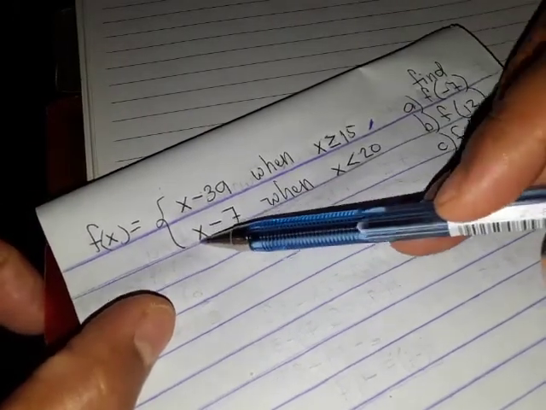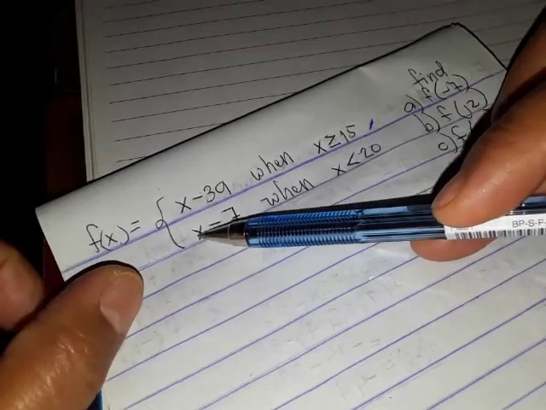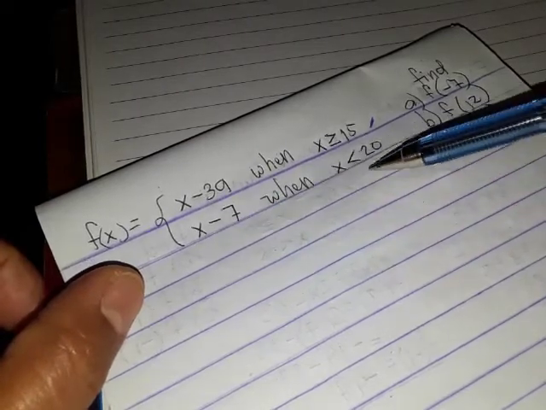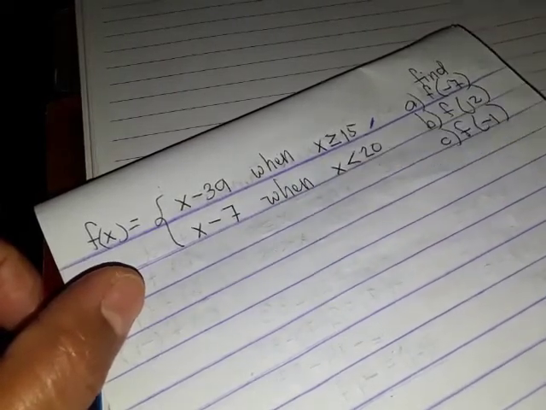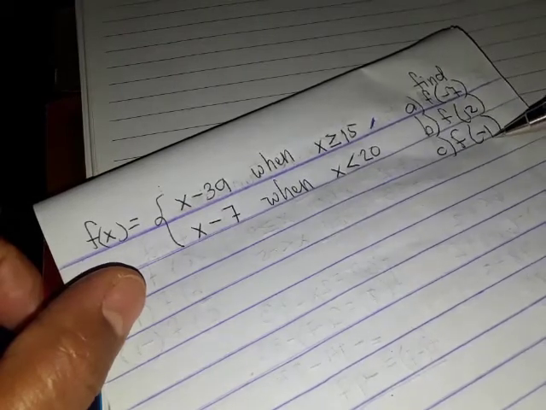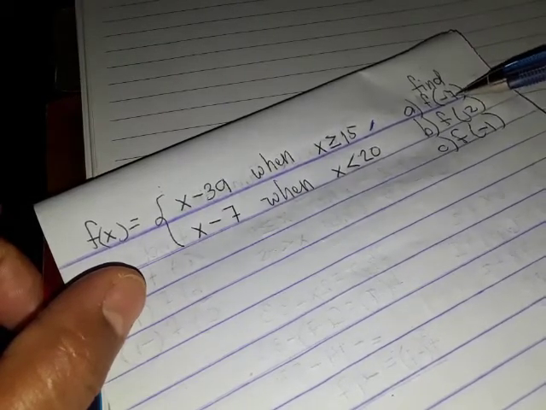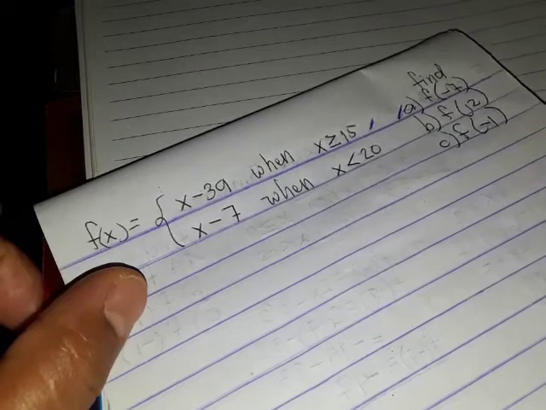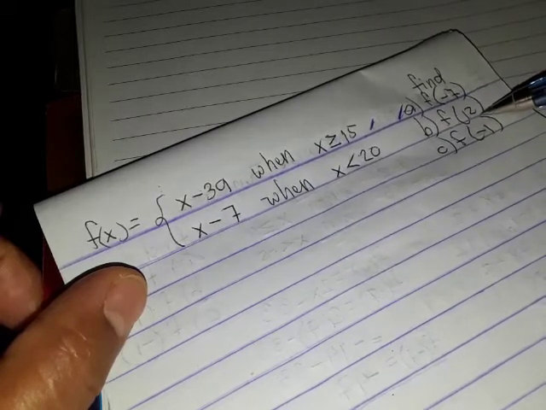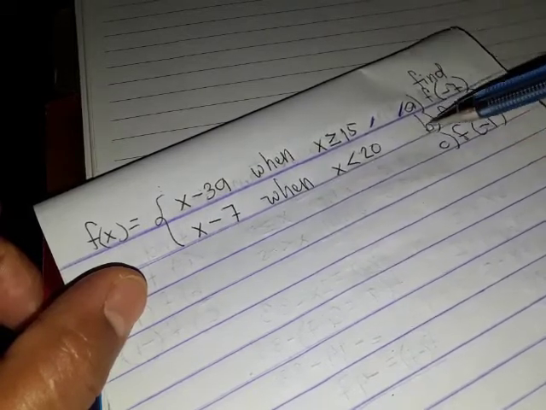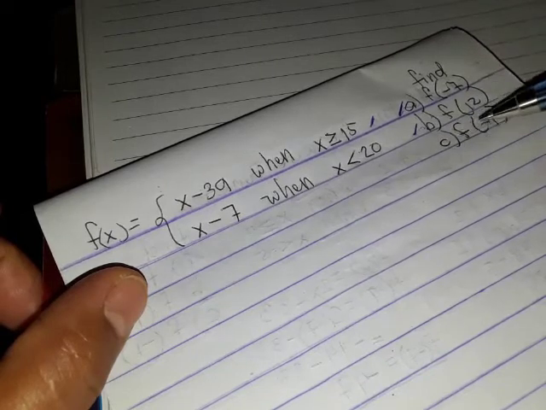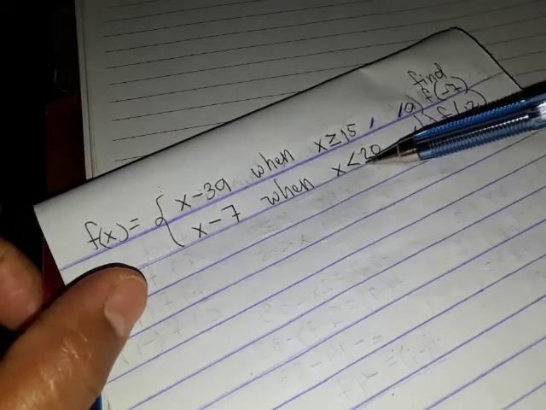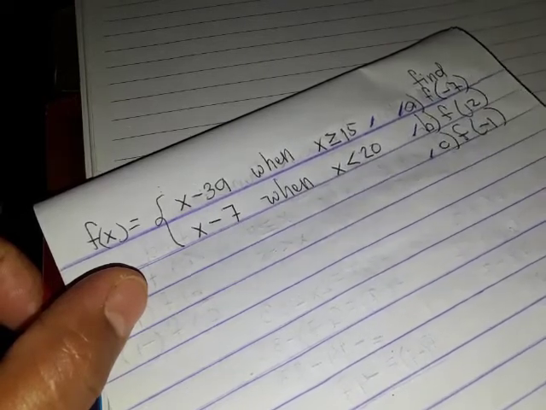And let's move to the second one. X minus 7 when x is less than 20. Nasaan dito ang less than 20? So, negative 7 less than 20. So, gagamitin natin yan. 12 less than 20. Gagamitin din natin yan. And then, negative 1 is less than 20. Kaya gagamitin din natin yan.